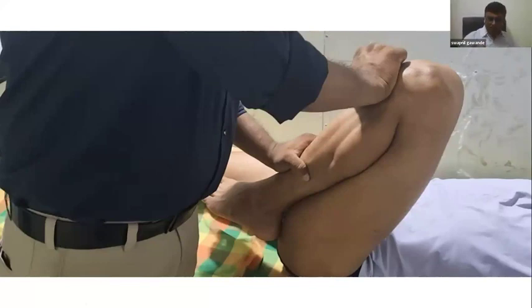So I have not used any kind of instrument. I have not used any kind of needle or any kind of medicine, oil, nothing. With my fingers only, I have treated the patient, because you have to properly diagnose and properly understand the injury. As you all know, Acharya Sushruta has described the fingers as a shastra also.